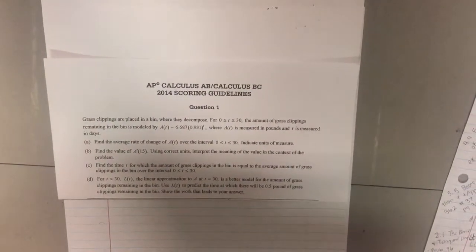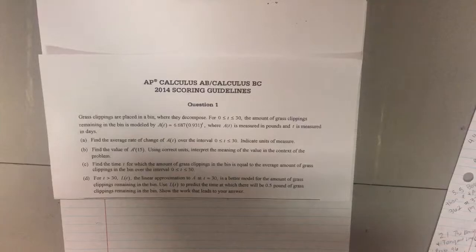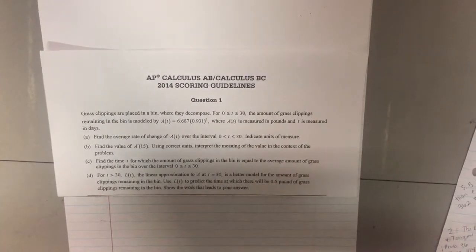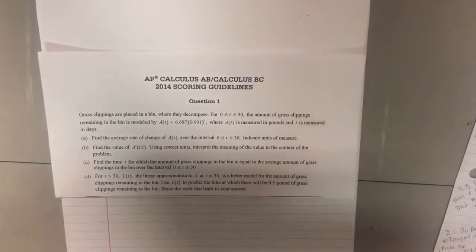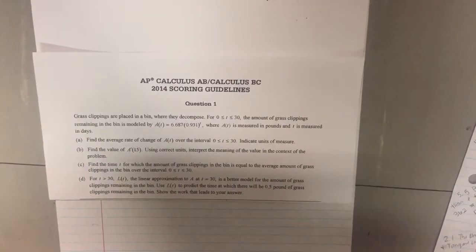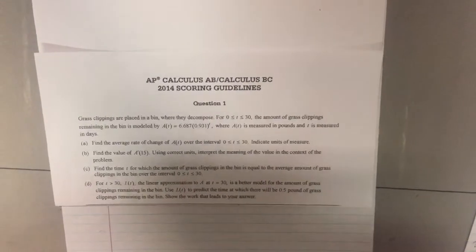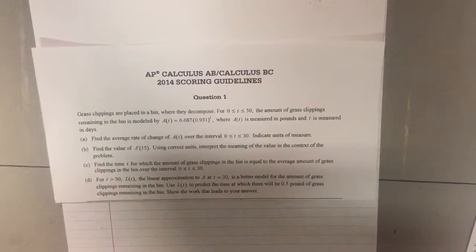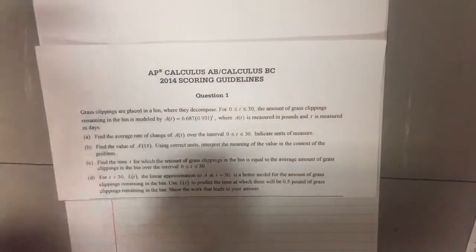Okay, so this is 2014 question 1, and it says grass clippings are placed in a bin where they decompose. For 0 to 30, the amount of grass clippings remaining in the bin is modeled by this function, where A of t is measured in pounds and t is measured in days. Part A asks, find the average rate of change of A of t over the interval 0 to 30, indicate units of measure.